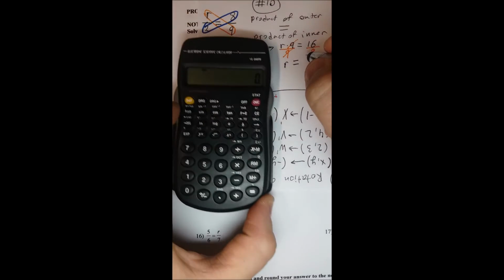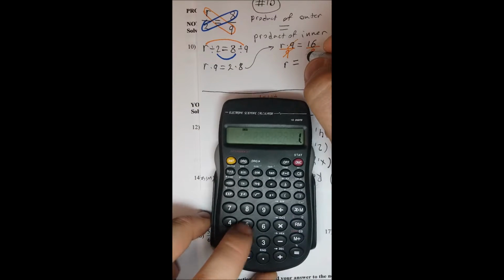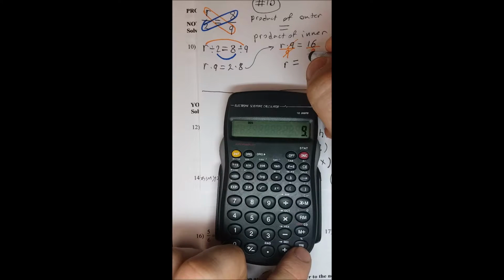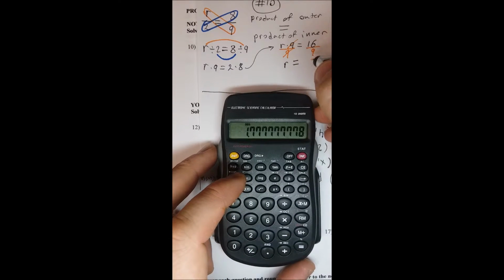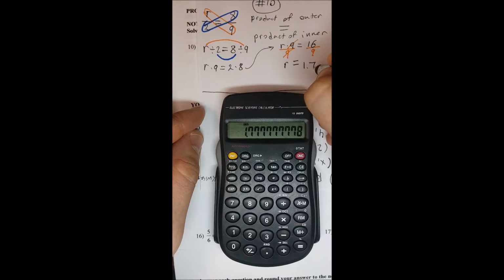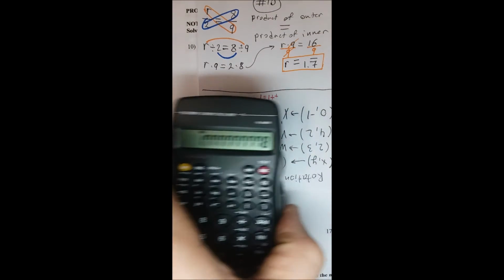which is, I'm going to take some time and use a calculator and show you. So 16 divided by 9 equals 1.777 repeating. So it's going to be 1.7 repeating. And that's my answer right here. r equals 1.7 repeating. Okay? So that's question number 10.